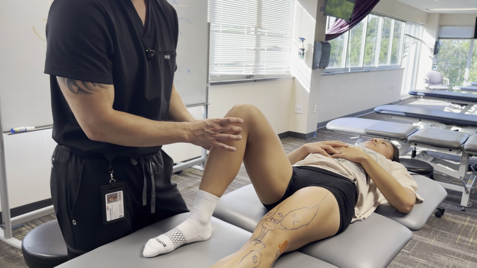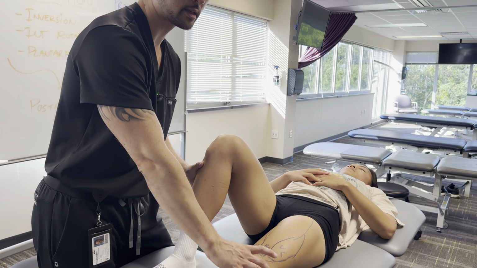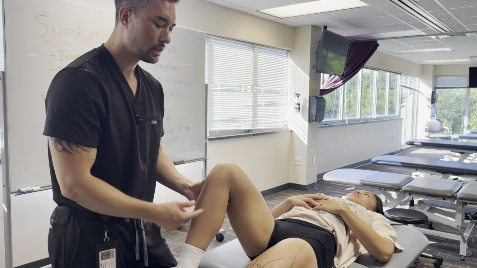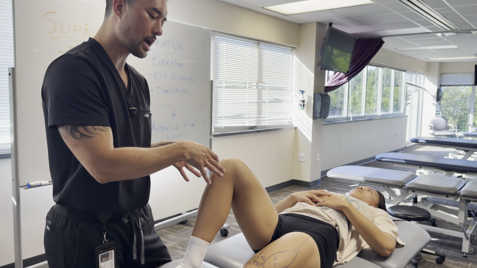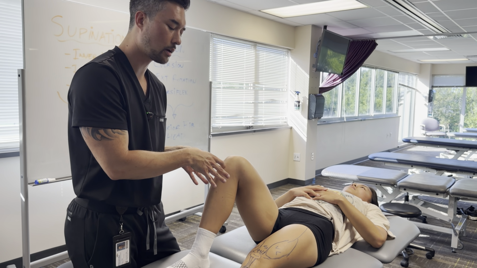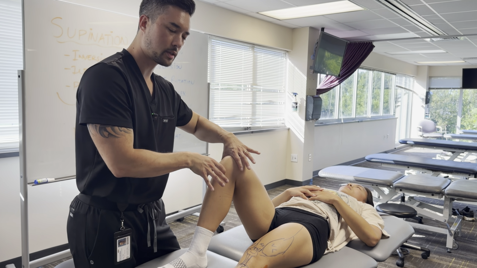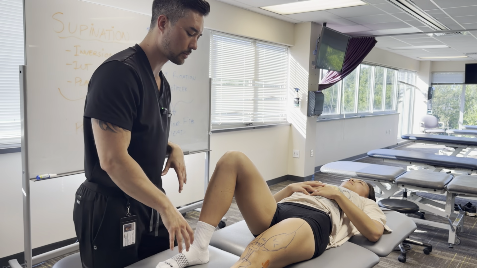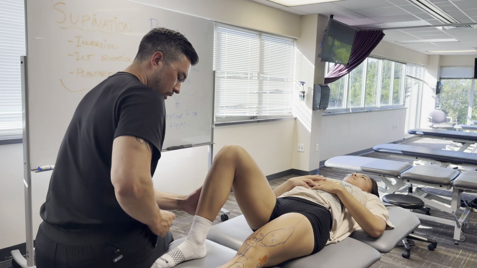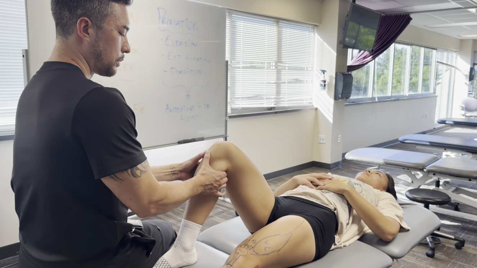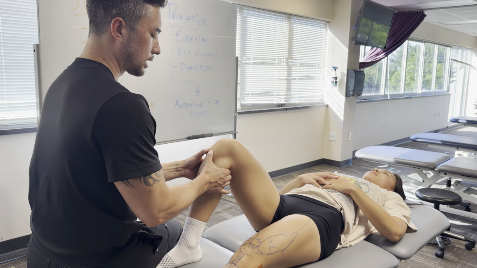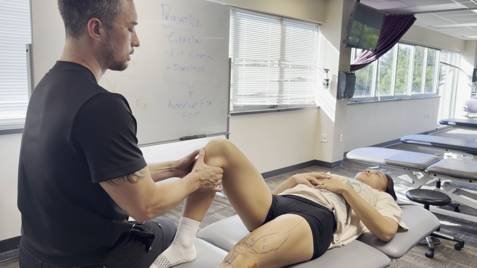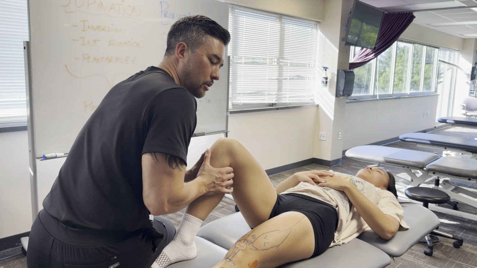So what I didn't talk about yet, I talked a little about the LCL, MCL, but your ACL and PCL are inside the knee. The ACL prevents the tibia from coming out towards me underneath the femur, prevents that tibia from shifting, and then the PCL protects the tibia from shifting too far back under the femur. So you just gently sit on the front of that foot, and I pull towards me. I don't feel any laxity. You also want to check the other side, but for the sake of time, we're going to do this right side, and then I push for posterior drawer, PCL.